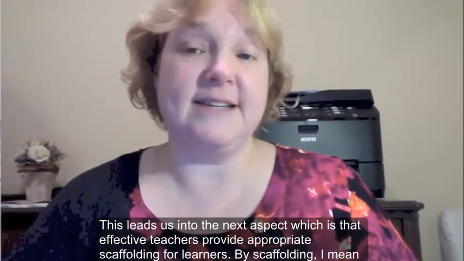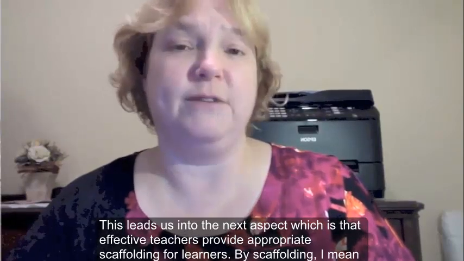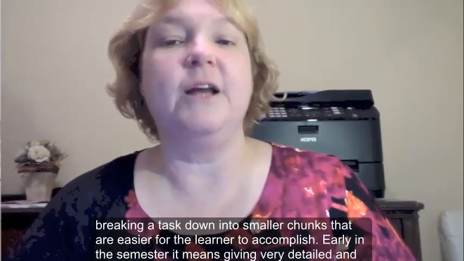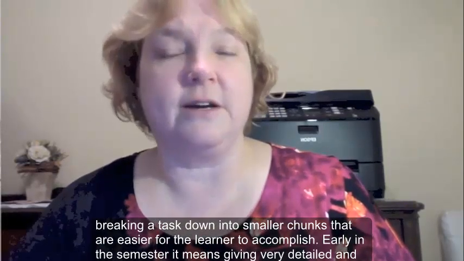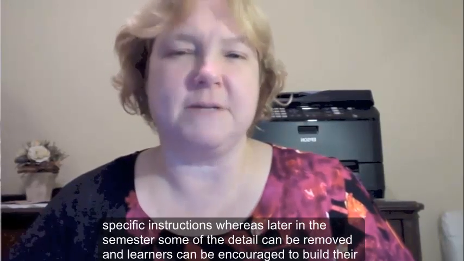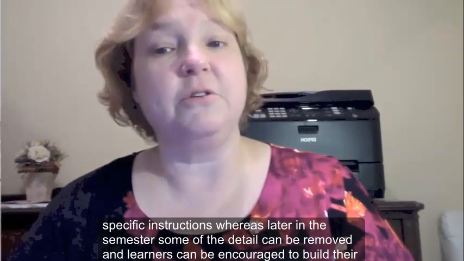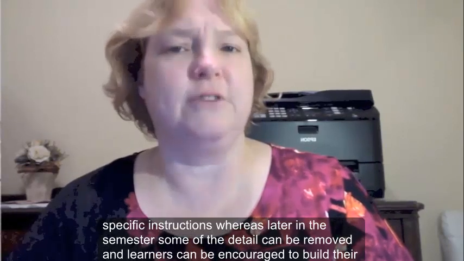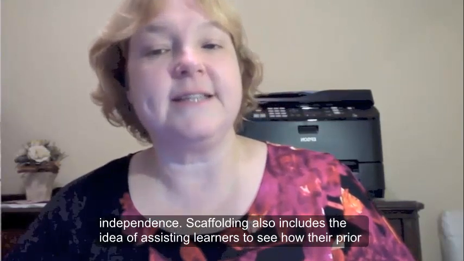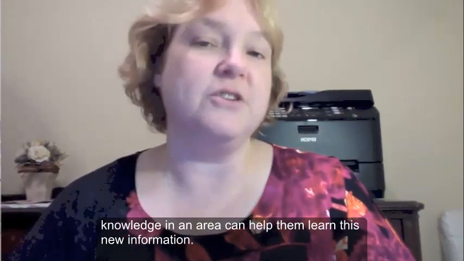This leads us into the next aspect, which is that effective teachers provide appropriate scaffolding for learners. By scaffolding, I mean breaking a task down into smaller chunks that are easier for the learner to accomplish. Early in the semester, it means giving very detailed and specific instructions, whereas later in the semester, some of the detail can be removed and learners can be encouraged to build their independence. Scaffolding also includes the idea of assisting learners to see how their prior knowledge in an area can help them learn this new information.